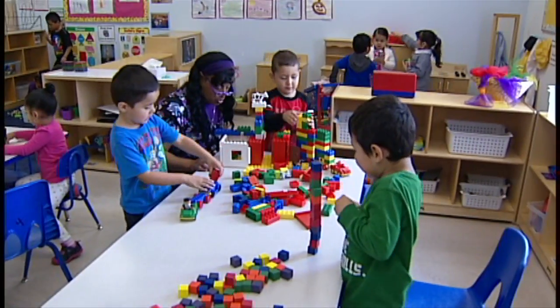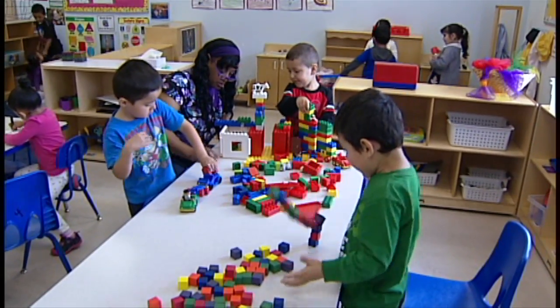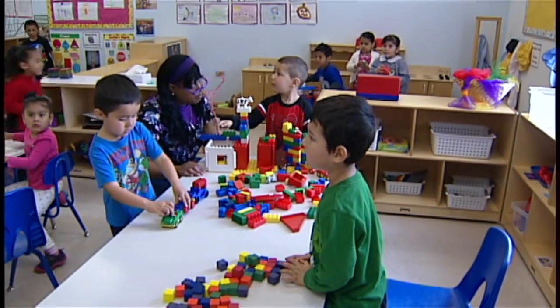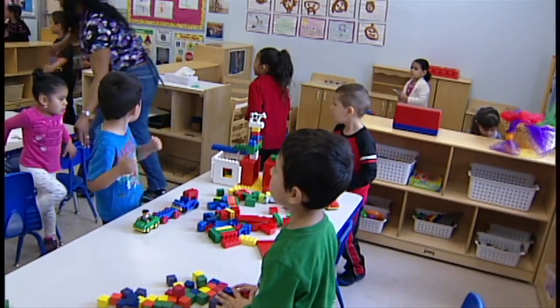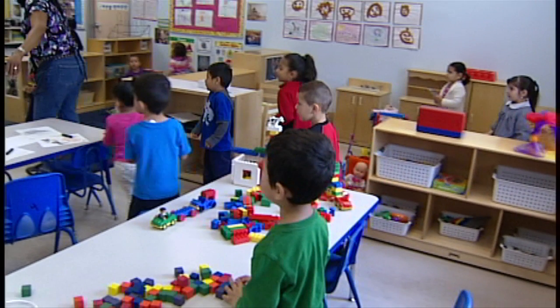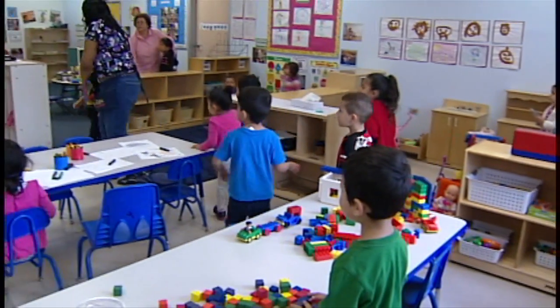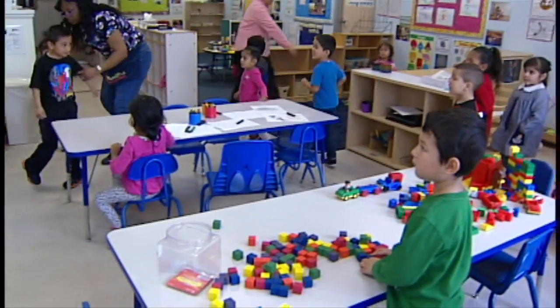On screen, children and a teacher play with blocks at a table. The teacher and children stand up and walk toward the exit. We all hope we never experience a disaster or emergency.